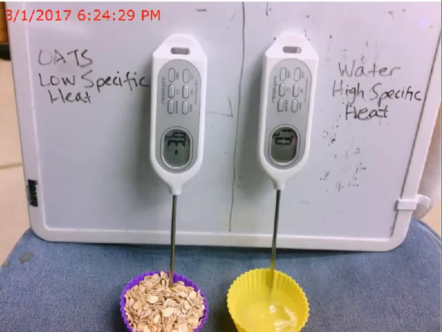Specific heat. This video is going to give you a demonstration of specific heat. There's some things I want you to know before we start the video. First, you should watch the time up here in the upper left-hand corner. We're starting this demonstration at 6:24 p.m.